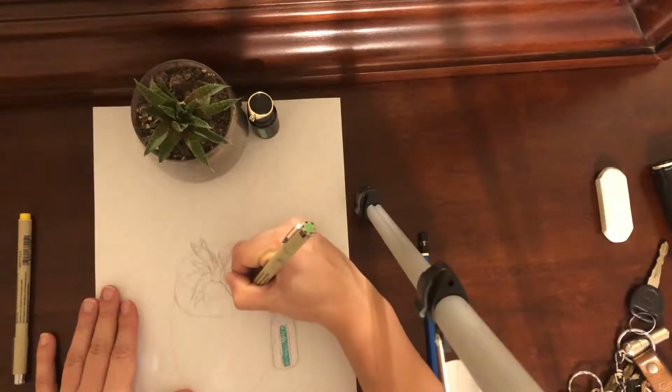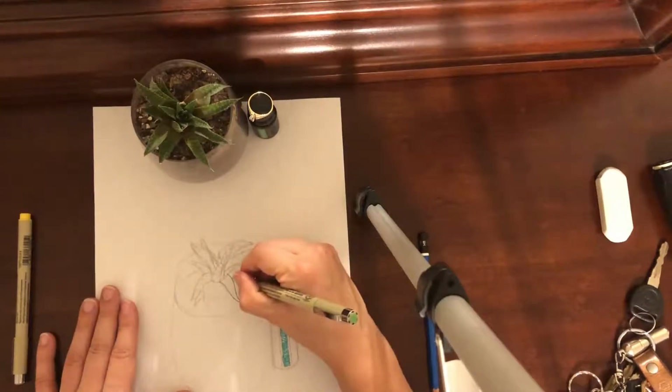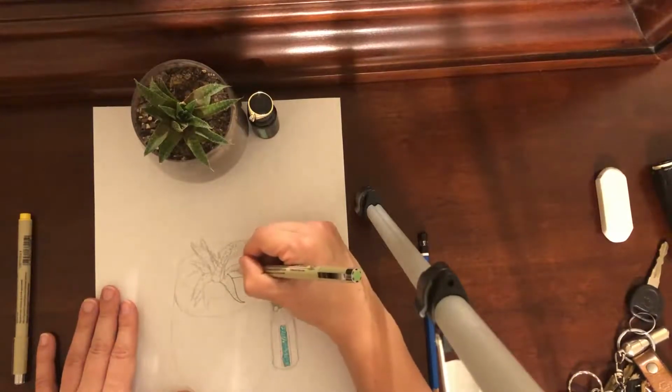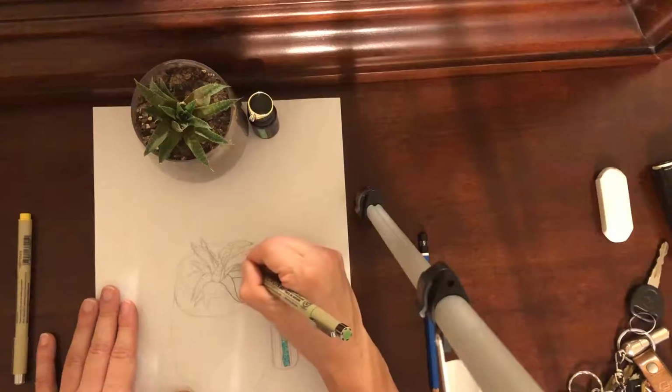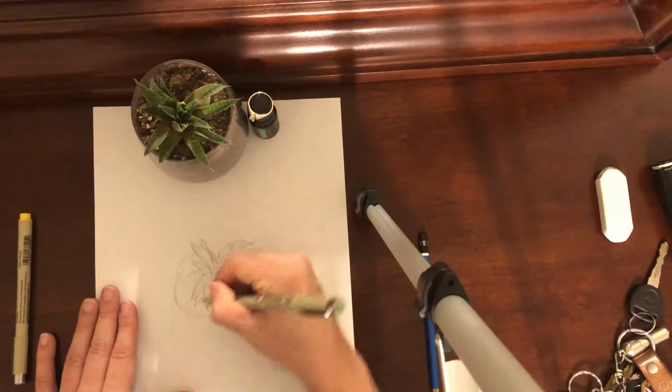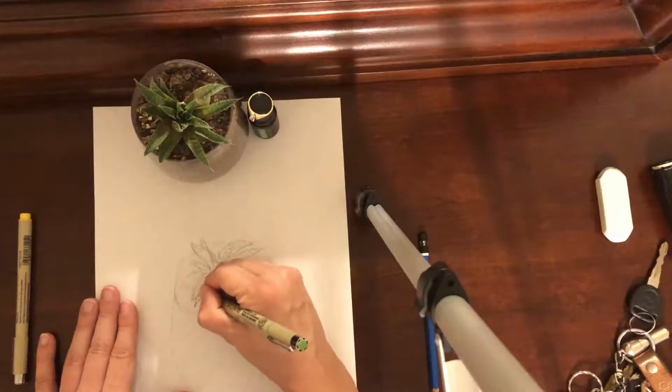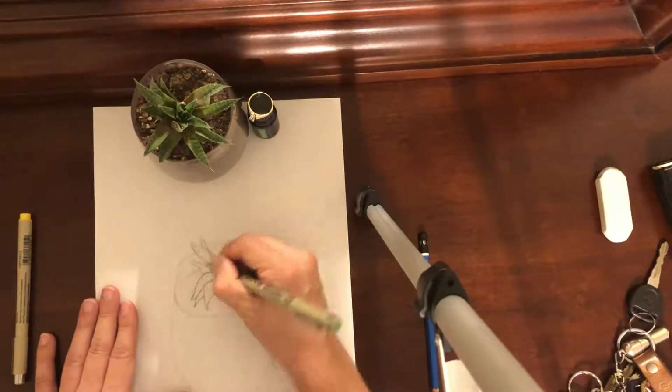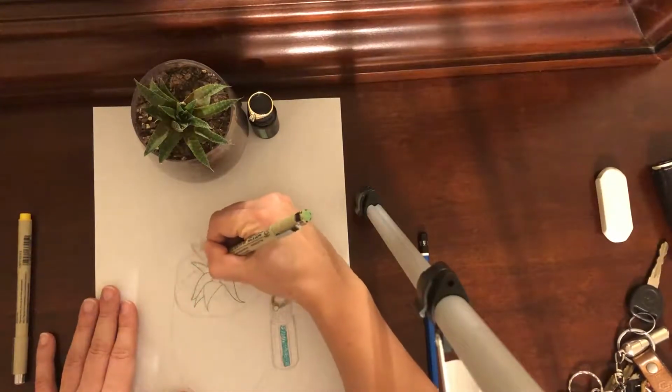I don't think I'm gonna shade this one in. I can just outline it. This is another line. Another way to use line.